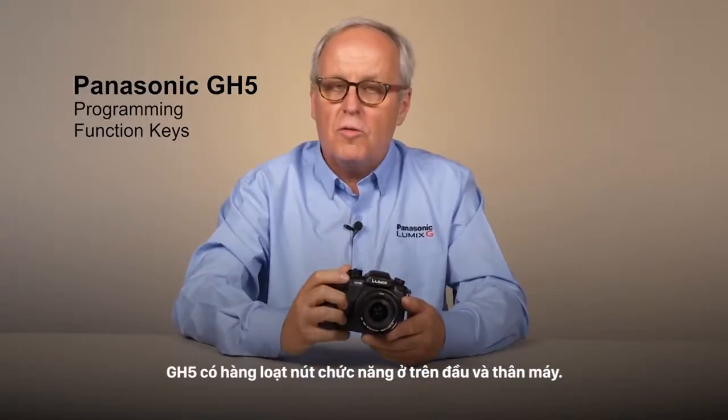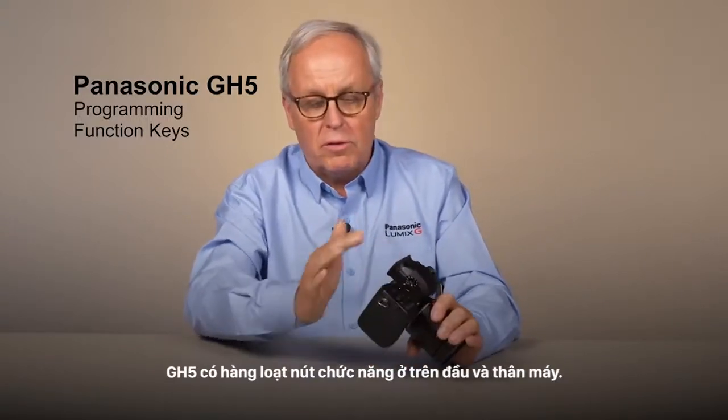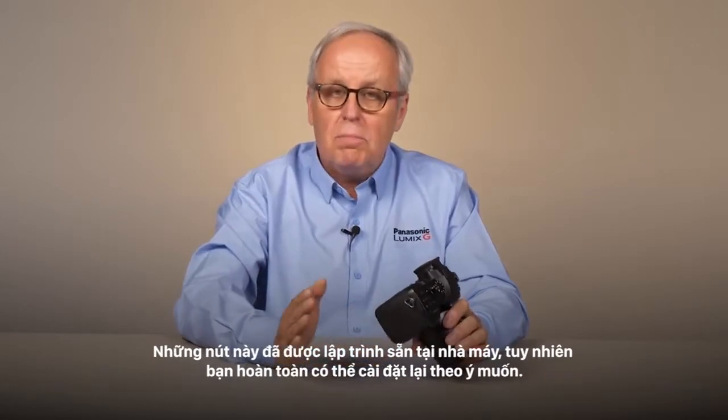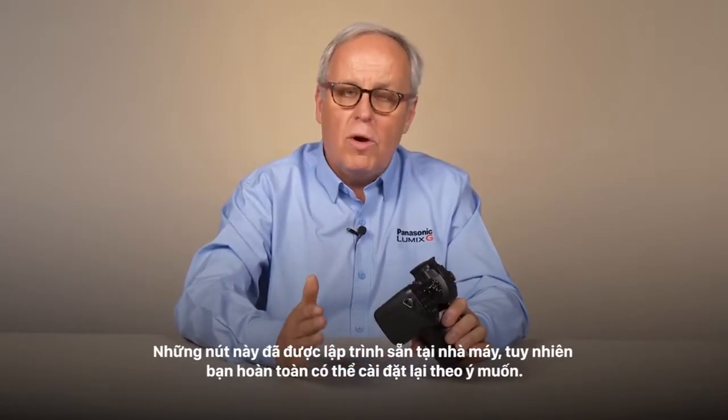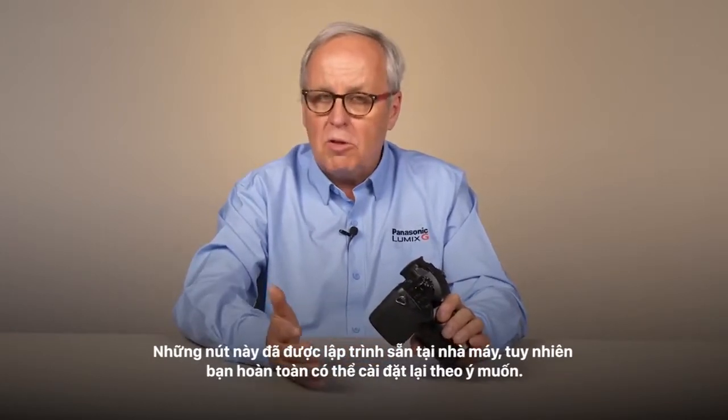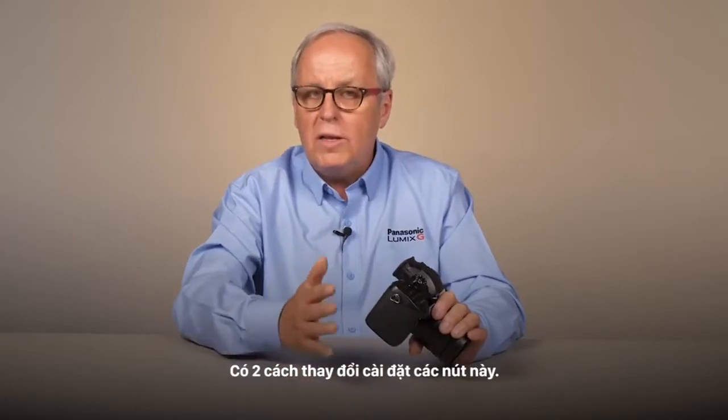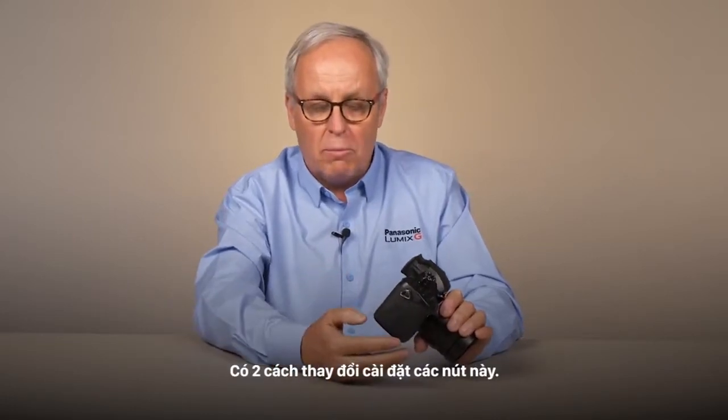The GH5 has numerous function buttons located all over the top and back of the body. Now these function buttons are pre-programmed at the factory, but you can set them to almost anything you want. There's two ways to change the settings of these function buttons.